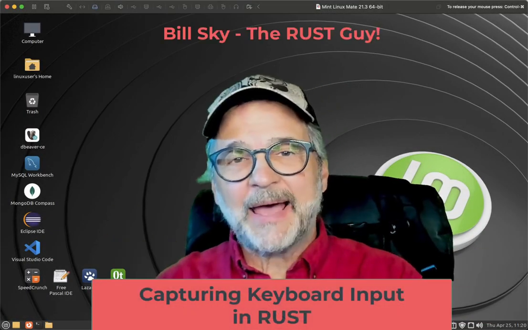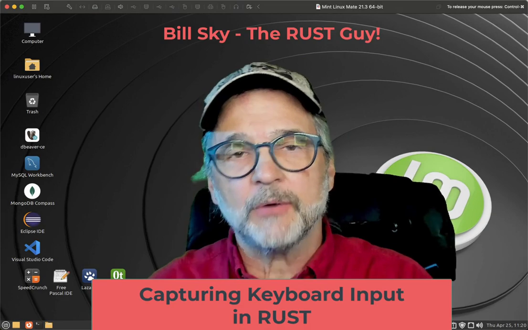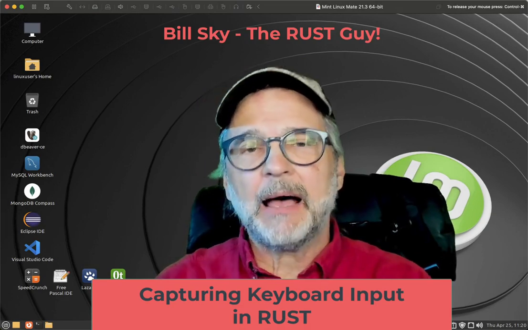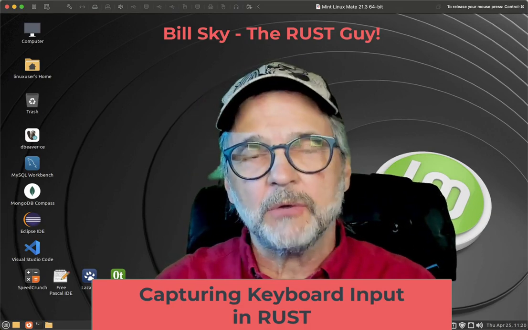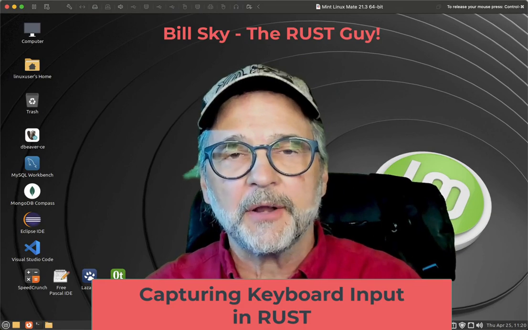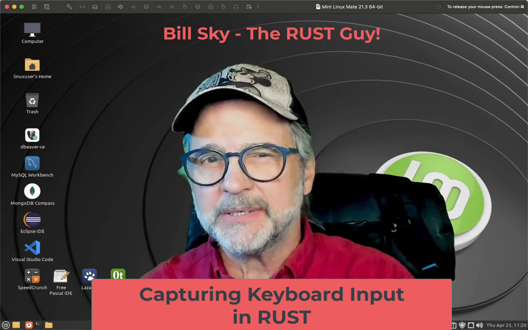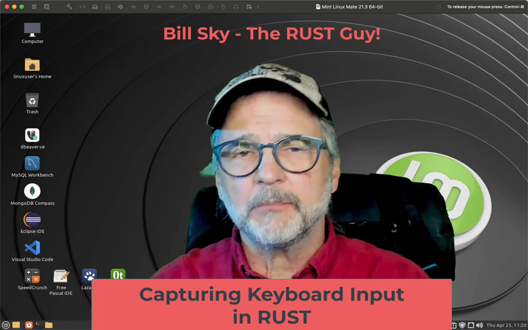All right, so that is keyboard input in Rust. I hope this helped you out. It's a very logical thing that you want to do when you're writing code, when you're starting a new language, to be able to input data into the program so then you can process it.